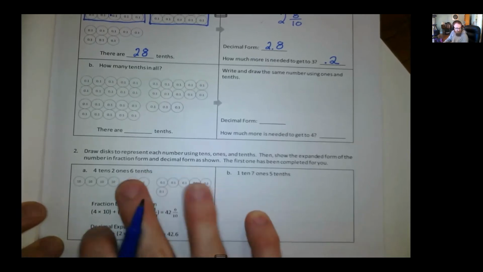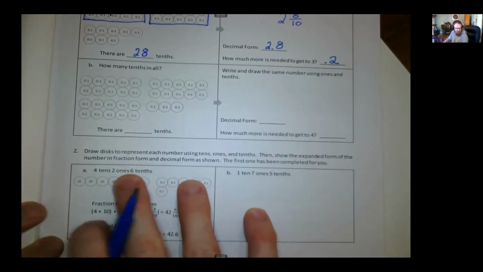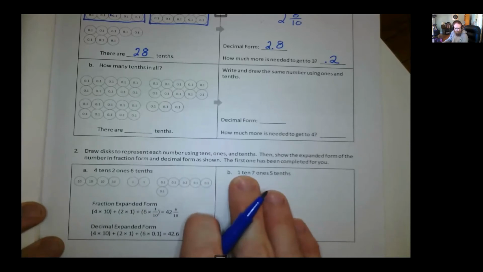Number 2, we are drawing discs to represent these values that are written in word form using tens, ones, and tenths. And we're going to show expanded form of the number and decimal form of the number. Fraction expanded form and decimal expanded form.